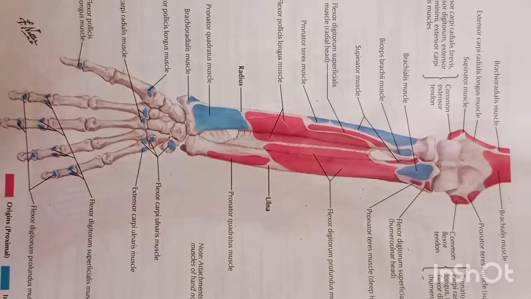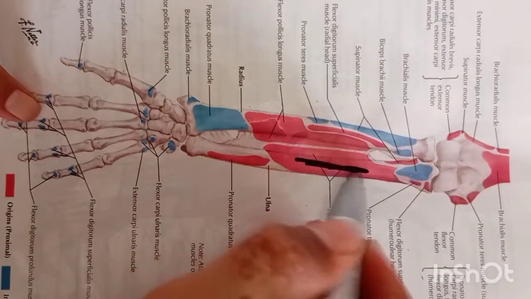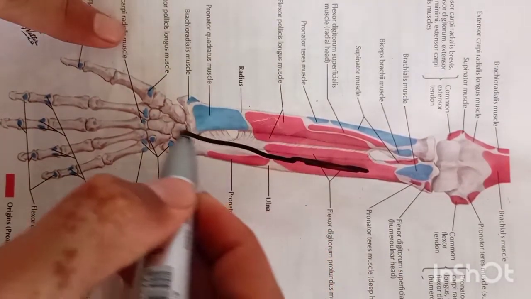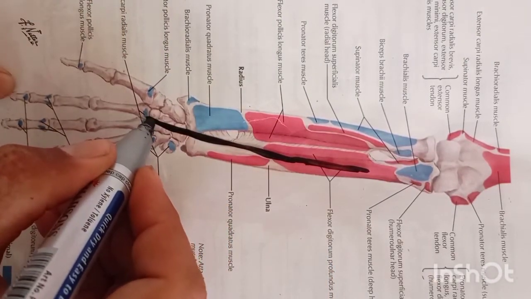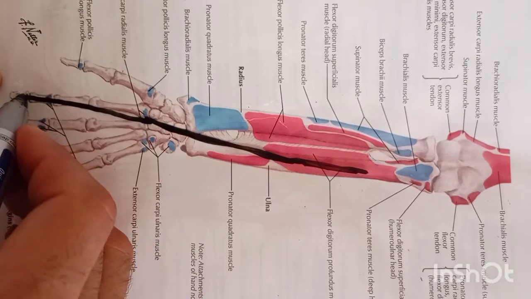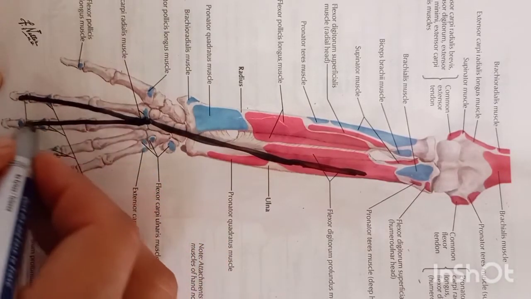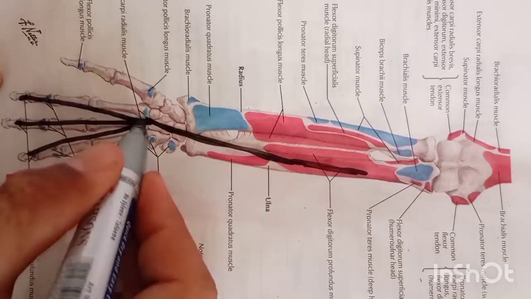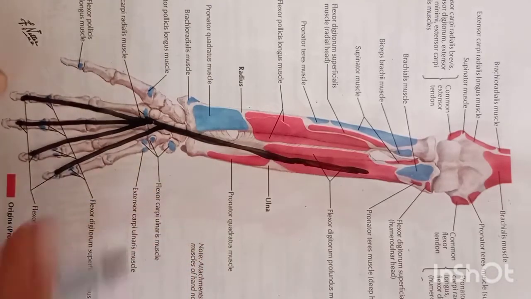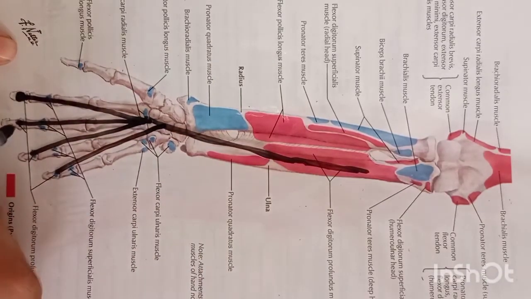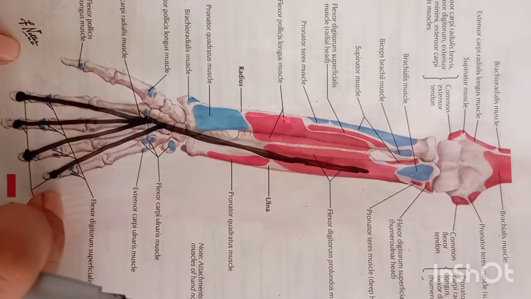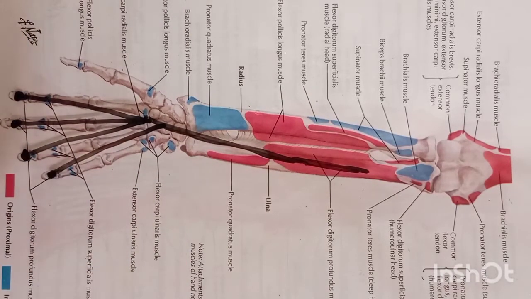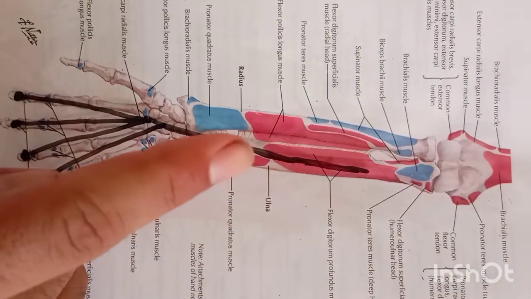The flexor digitorum profundus originates from here and is attached to the distal phalanx of the second, third, fourth, and fifth finger. It attaches to the base of the distal phalanx, and it is responsible for the flexion of the distal phalangeal joint.